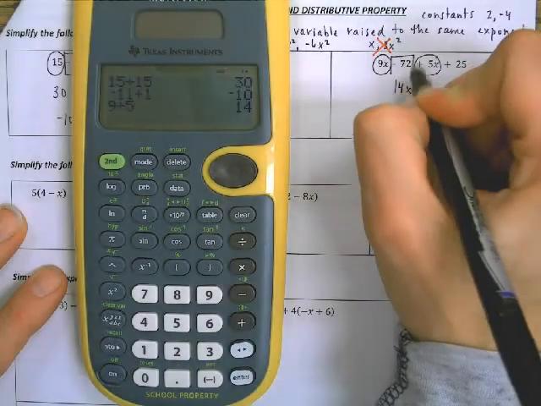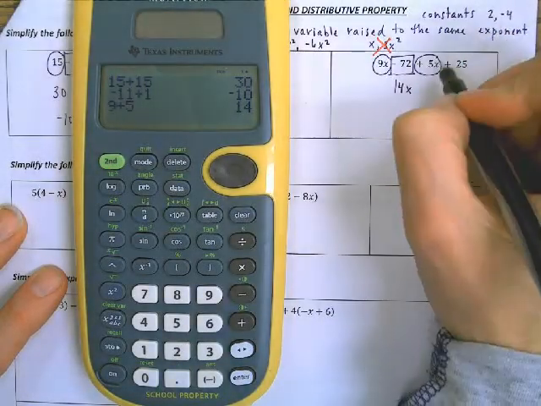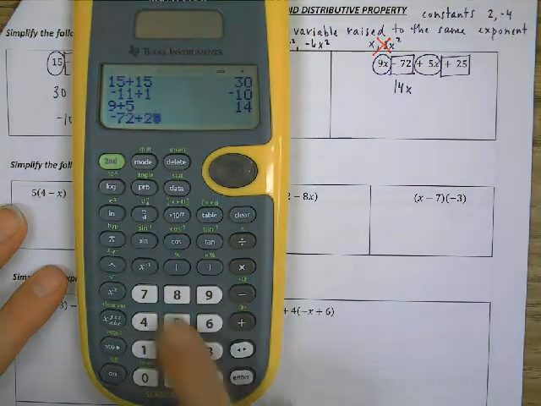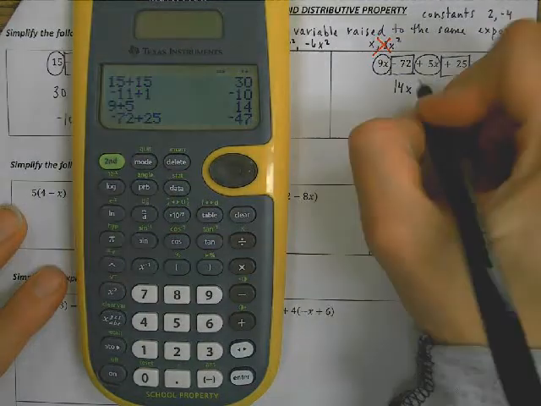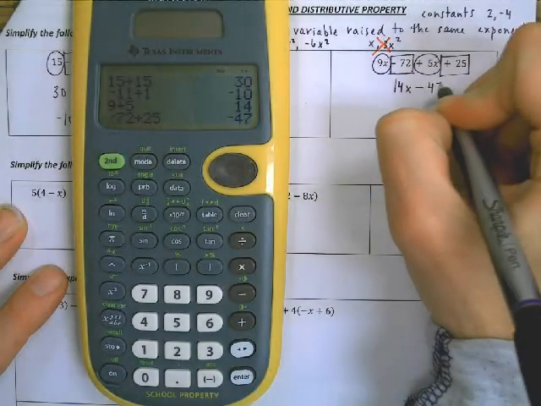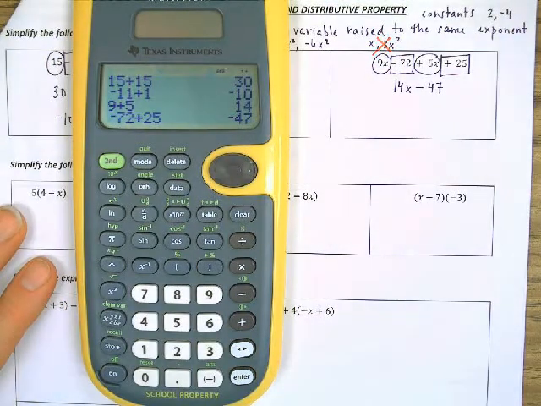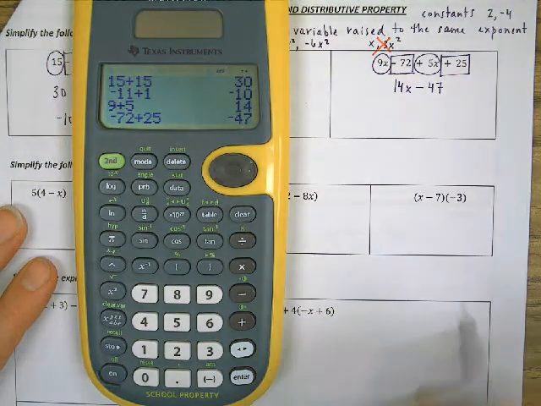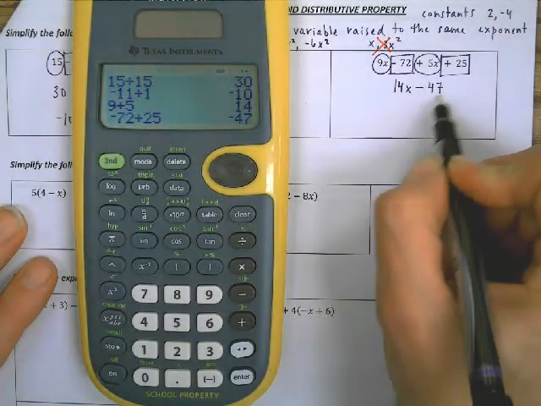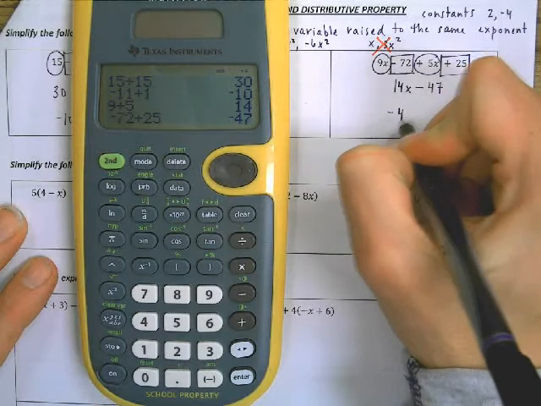So negative 72 plus 25 is going to give me minus 47. Now again, it's possible you might see the terms flipped, but if you see that order switch, remember this minus has to stay with the 47, so it could look like this. The minus is still with the 47, my 14 is a positive, so I would see a plus sign there.